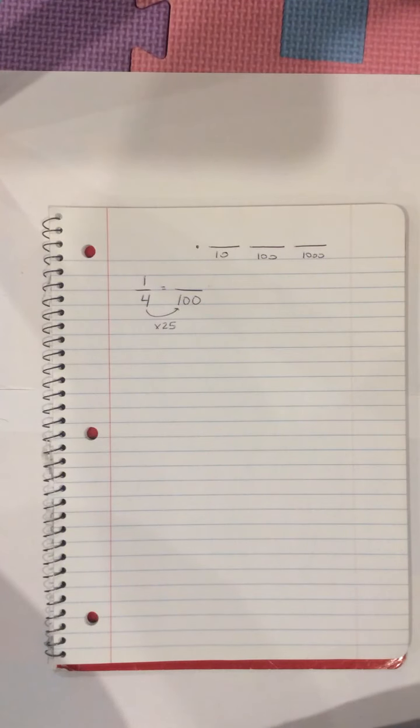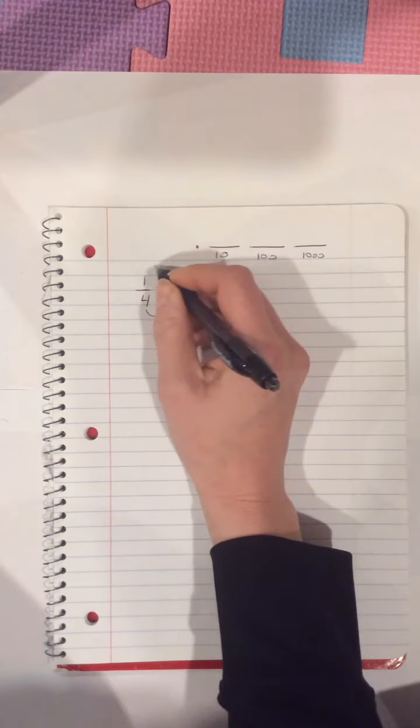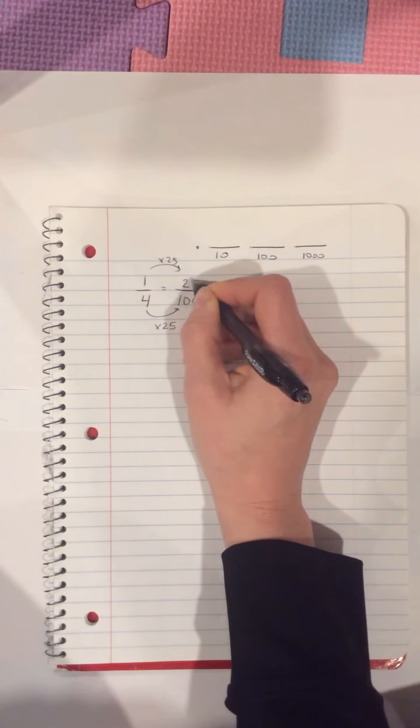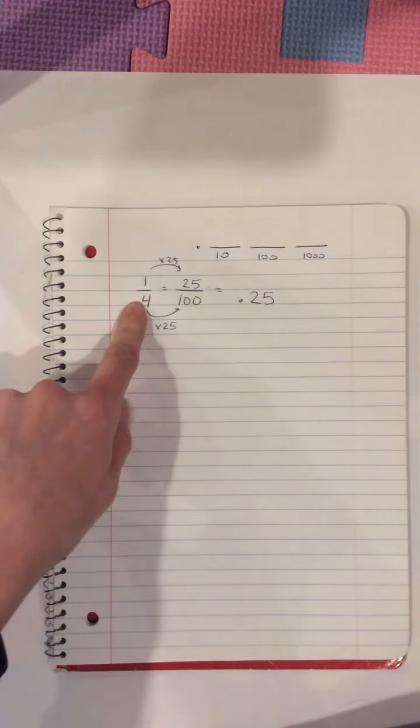Think about quarters and money. Right, 4 quarters, 25 cents each, gives me $1. I know that I can multiply 4 by 25 to get me 100. So when I multiply the numerator by 25, 25 hundredths, which is why 1/4 is equivalent to 25 hundredths.